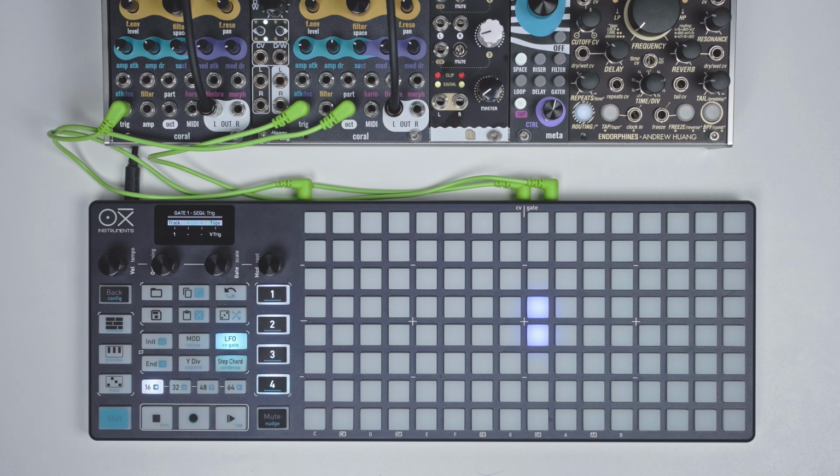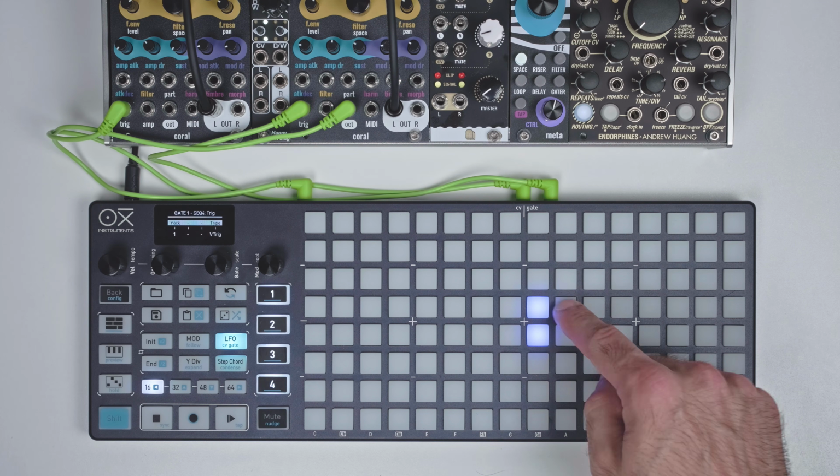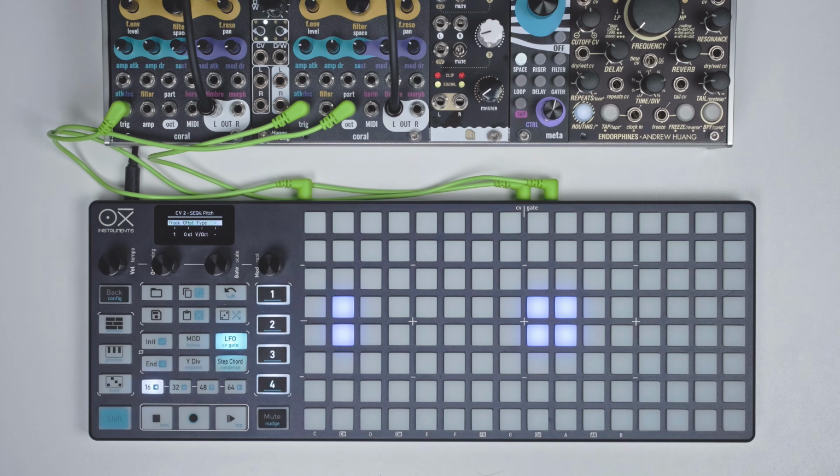Let's do the same for our bassline on track 2, which has different notes, so we need to also send CV along with gates. We are going to use CV out 2 and gate out 2 to send the notes. Now, we press the CV and gate out 2 pads and select track 2 as our source.